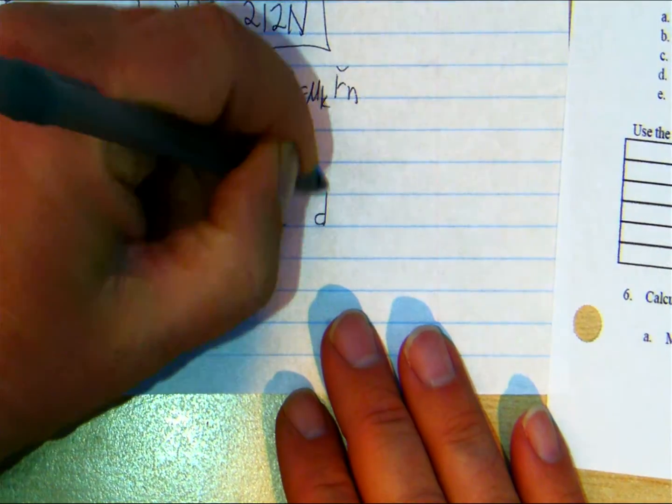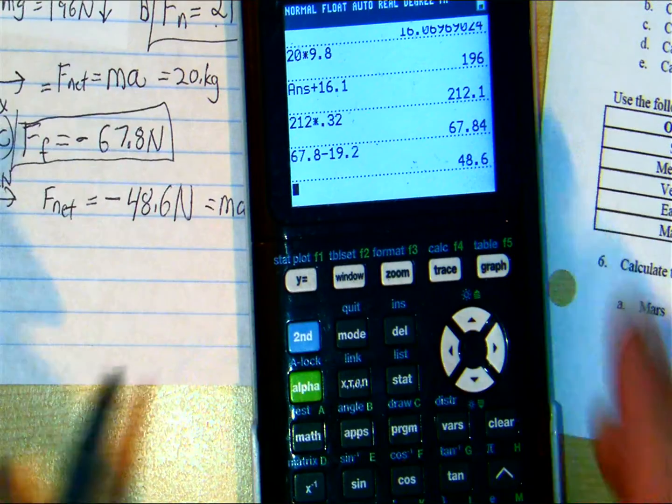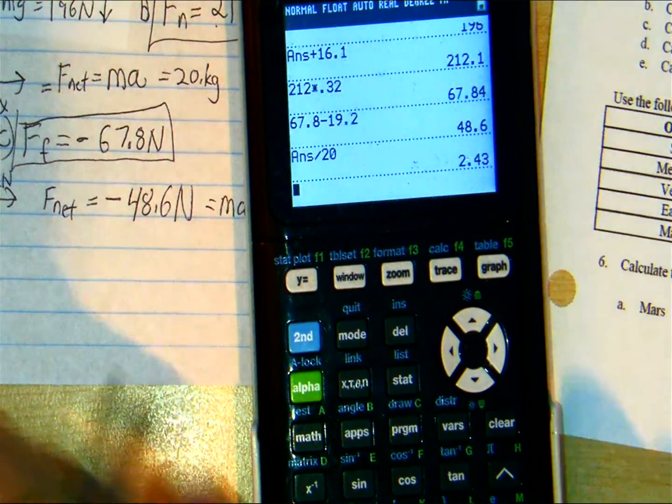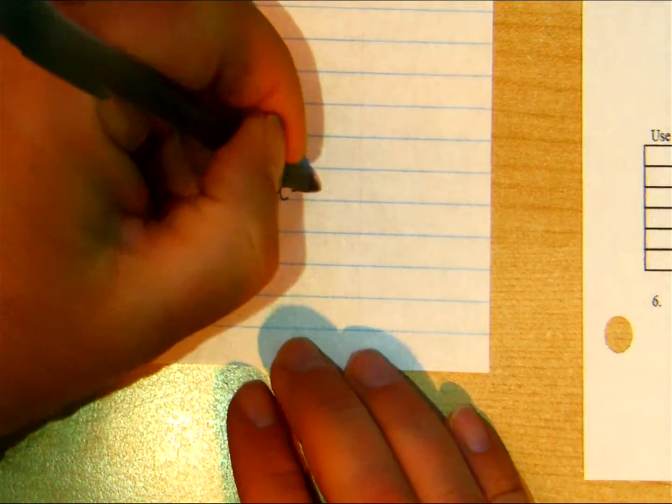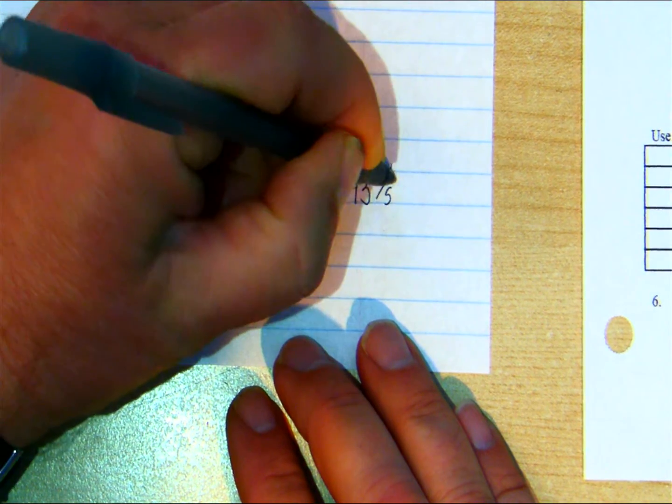For part D, they want you to calculate the acceleration. So take that value, divide it by the mass of the cart, and I have an acceleration of negative 2.43 meters per second squared.